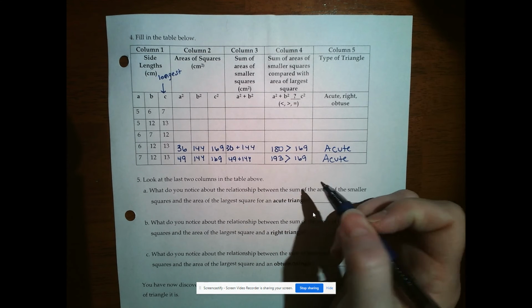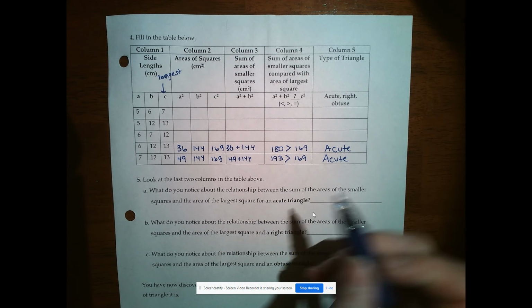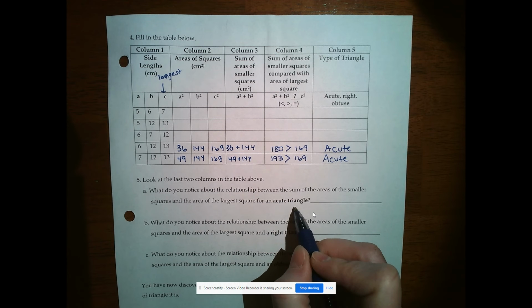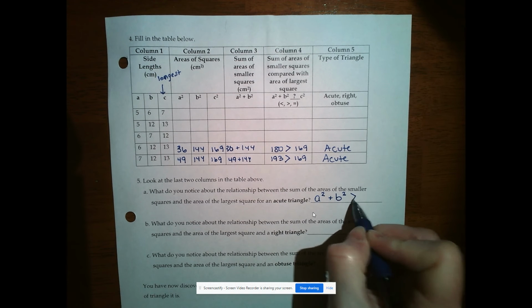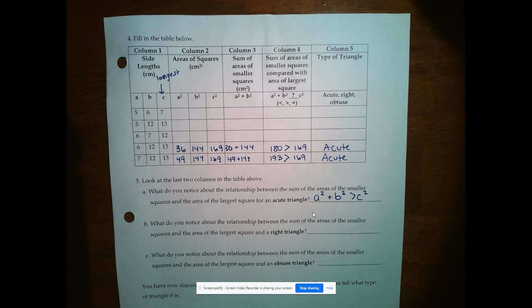So what we're saying, our hypothesis, is that if it's going to be an acute triangle, the A squared plus B squared has to be greater than C squared. The two short sides squared have to be greater than the longest side squared.